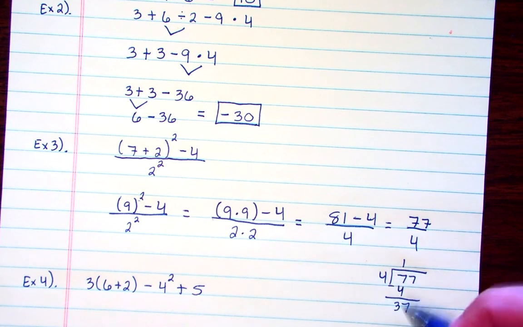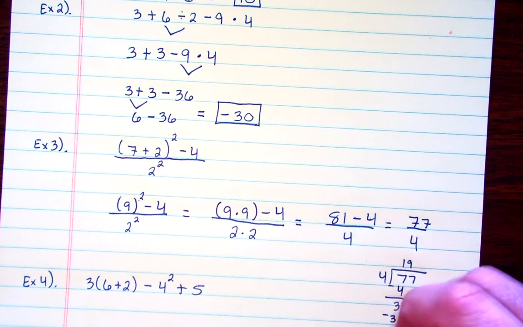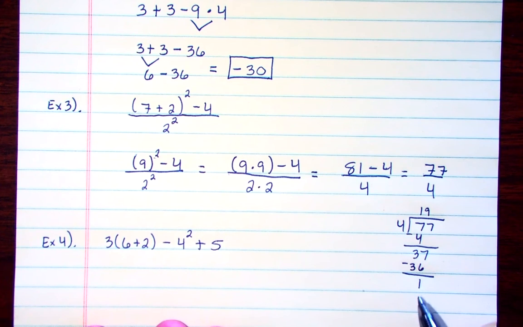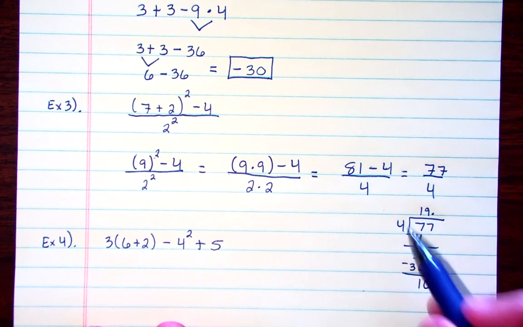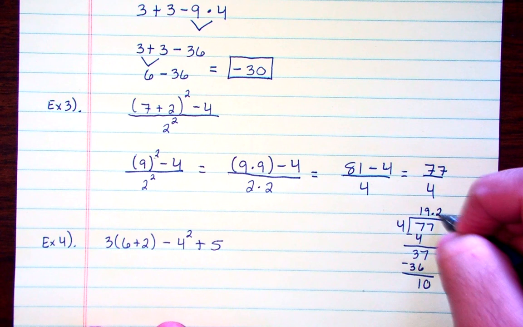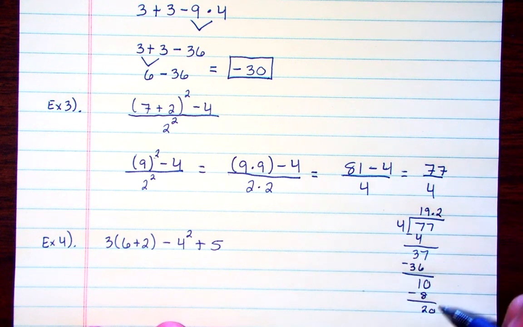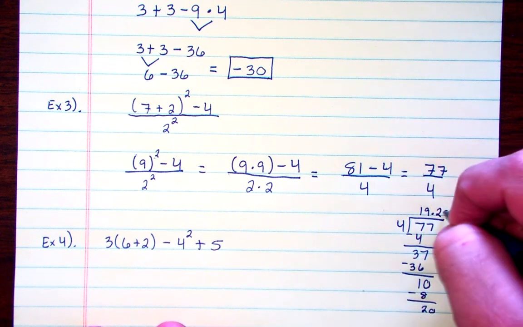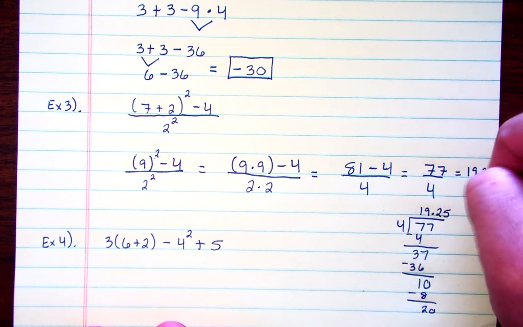Four can go into 37 9 times. 4 cannot go into 1, so put your decimal. 4 can go into 10 2 times. 4 can go into 20 5 times. So your answer here is 19.25.